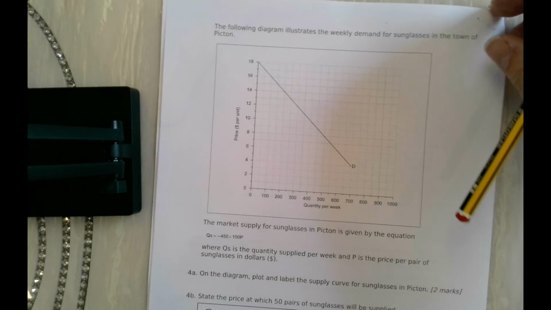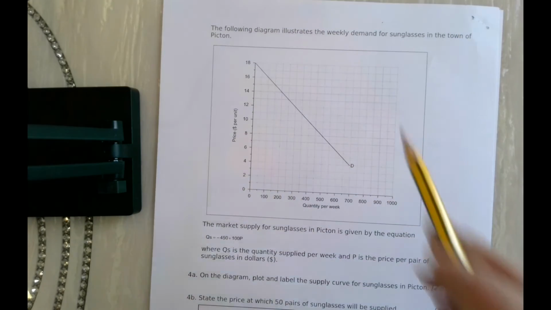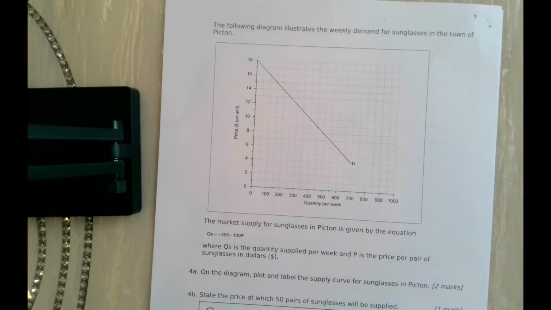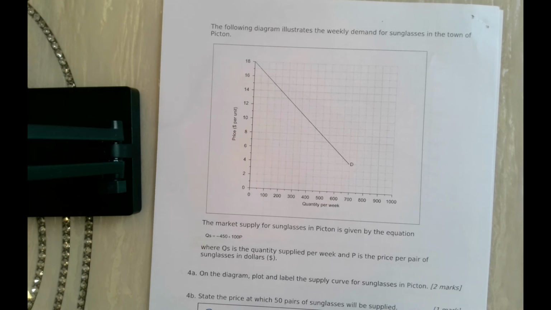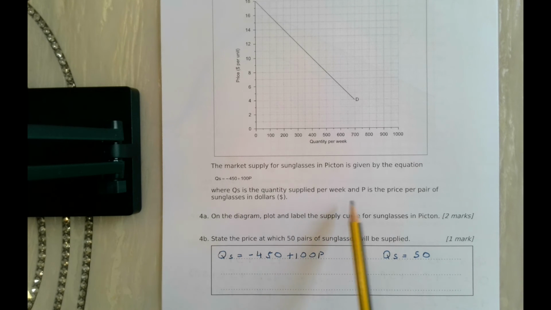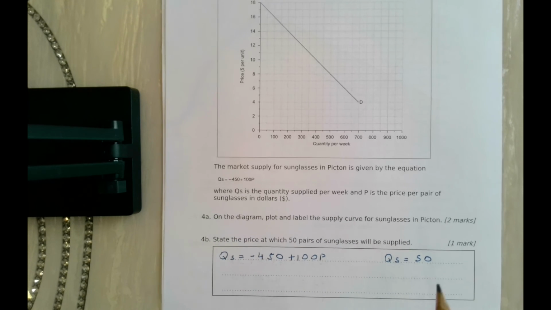Now, the last bit here is the following: the diagram illustrates weekly demand for sunglasses in the town of Picton. Okay, so there's the demand curve, no problem. The market supply for sunglasses in Picton is given by the equation QS equals minus 450 plus 100p, where QS is the quantity supplied per week and P is the price of a pair of sunglasses. On the diagram, plot and label the supply curve for sunglasses in Picton.